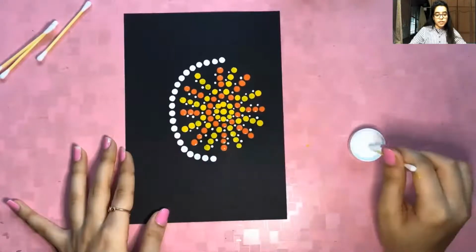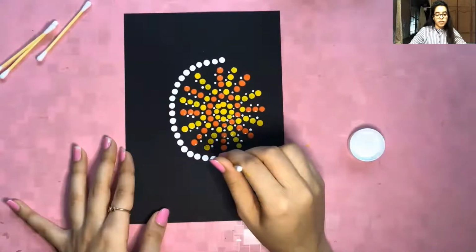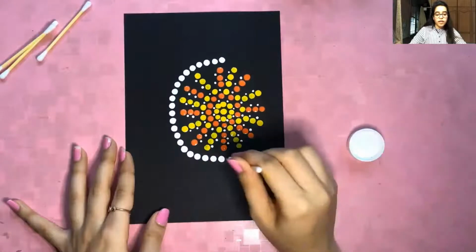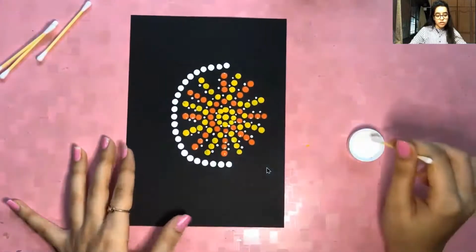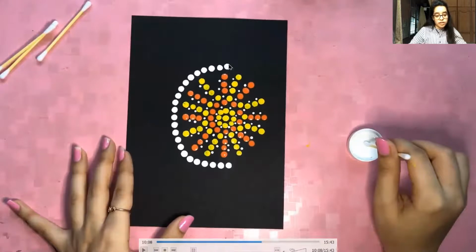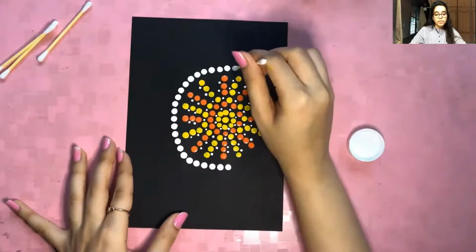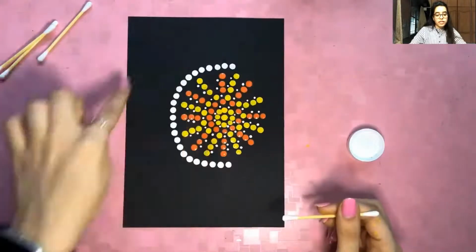Okay. And we reach the bottom. So if you can see, I've just made it somewhat equal to the area where I started these white dots. So just make sure that the end and the start point is roughly in alignment, just as you can see over here. So that's just a C that I've created around the sun now. And then I'll just give an extension to it.